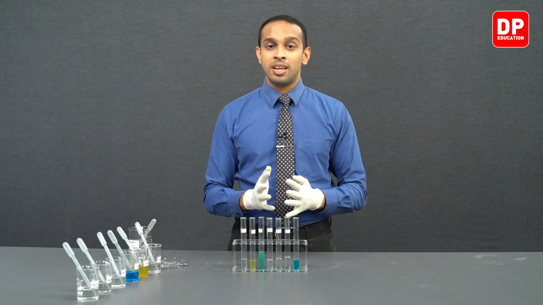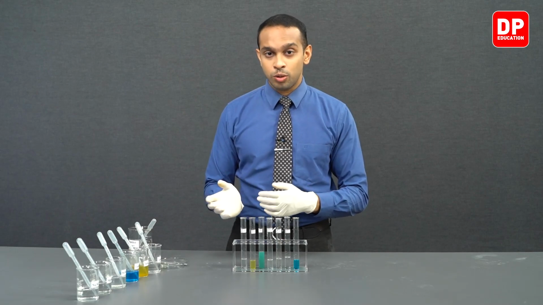When this is taking place, lead metal turns into lead 2 plus ions, while copper 2 plus turns into copper solid. So students, this reaction is what you observed over here.